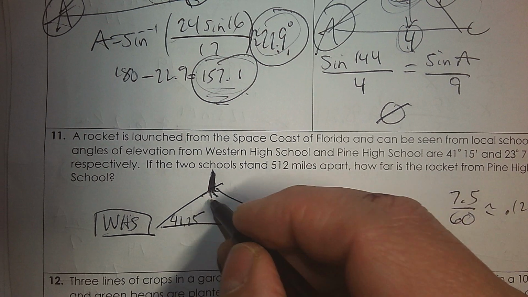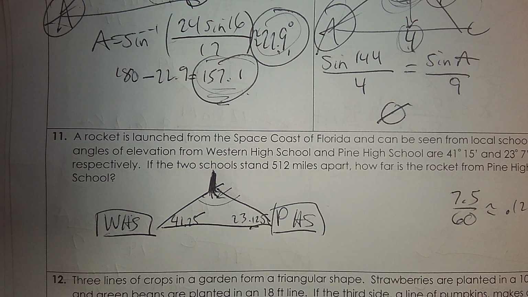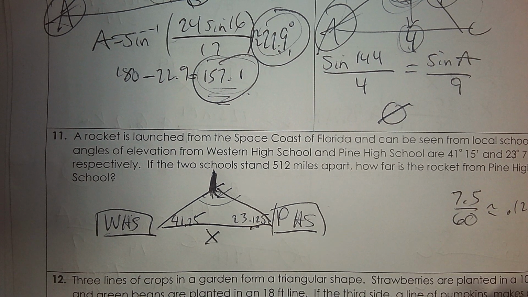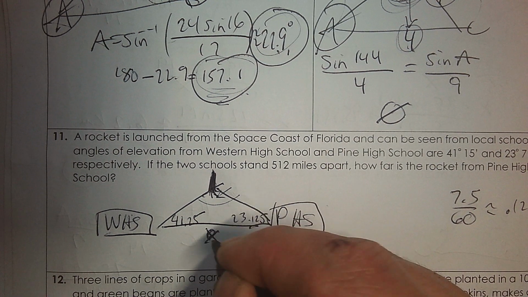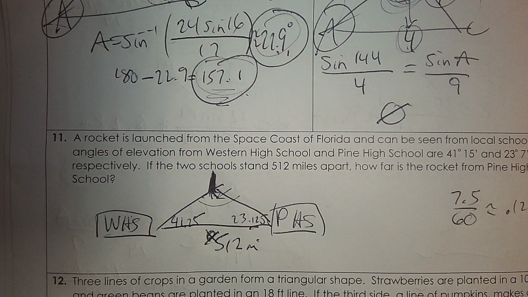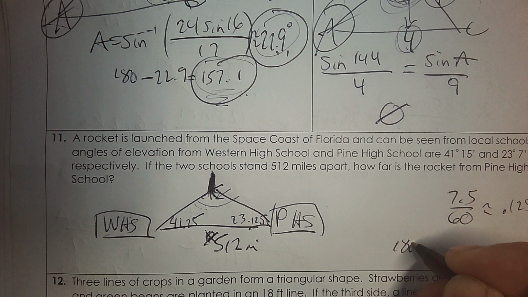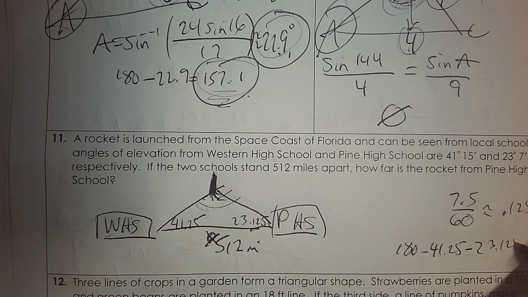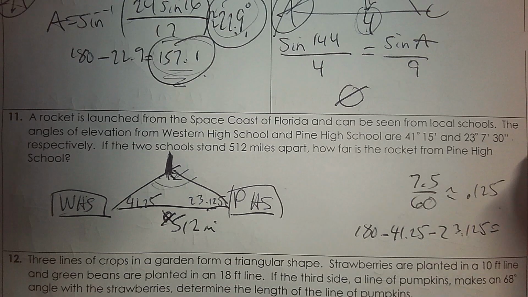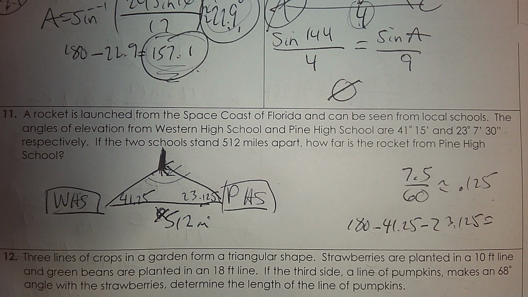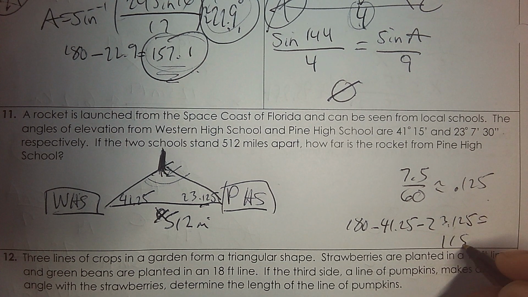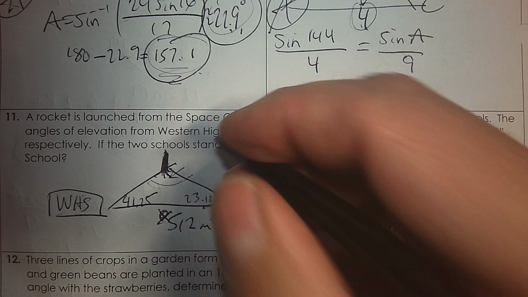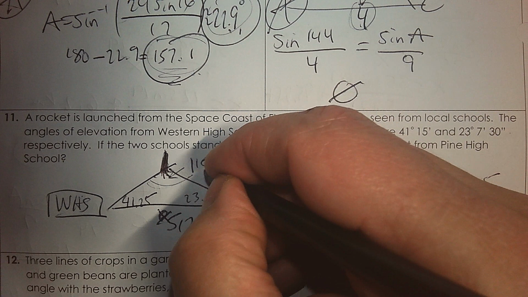All right, I want to find that big angle up there because this is what I'm looking for. So we know the two schools are 512 miles apart. I need to know that large angle. So I'm going to go 180 subtract 41.25 subtract 23.125. So if I do that math, what is that large angle up there? It is 115.625 degrees. So that's that large angle up there. 115.625.